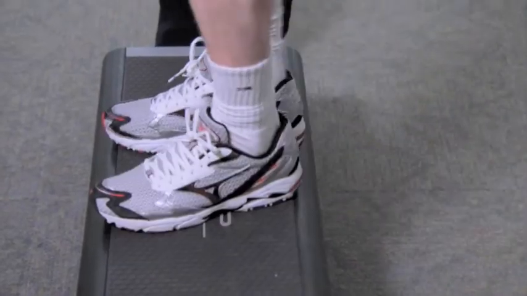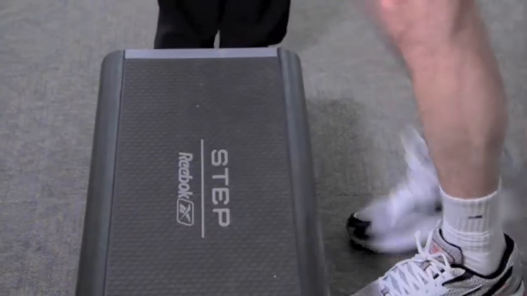Depending on the physical demands of the job, I'll need to look at things like stepping ability, squatting, kneeling, crouching, reaching, sitting tolerance, standing tolerance.